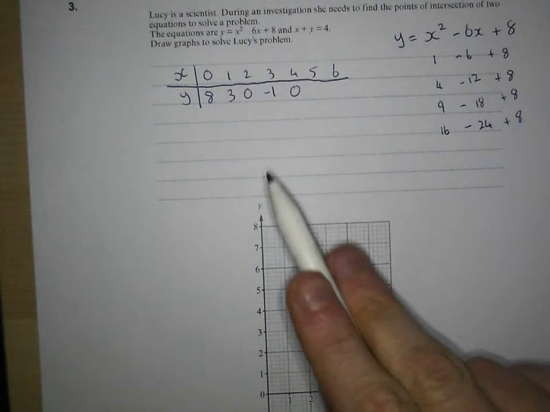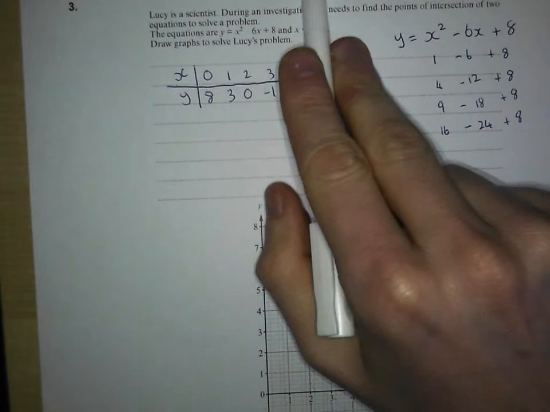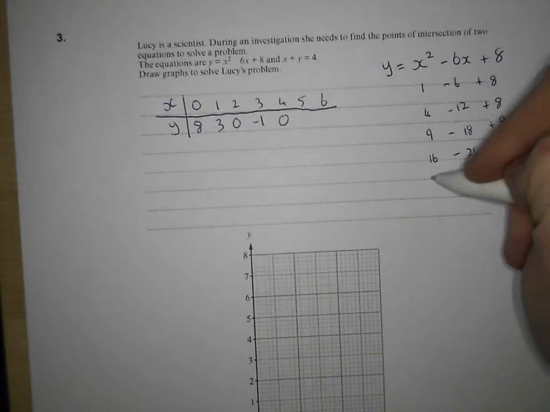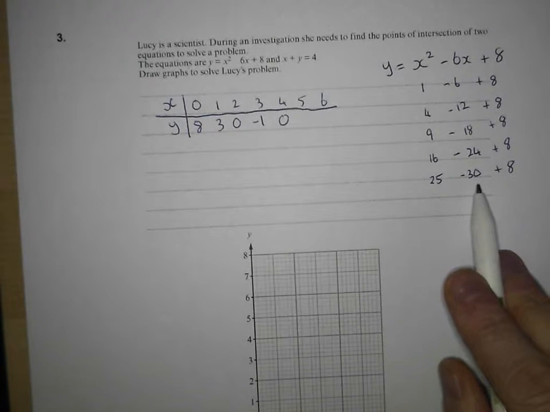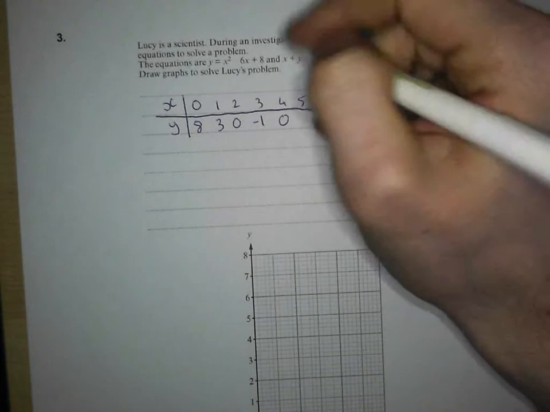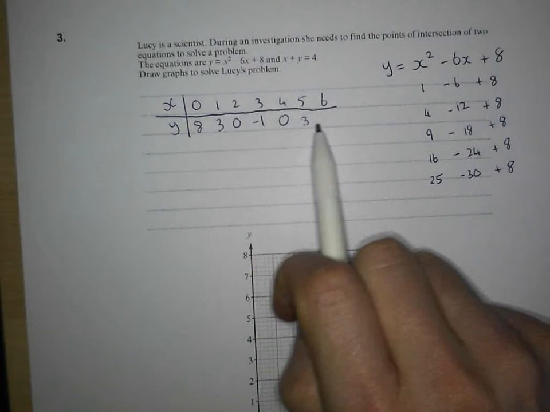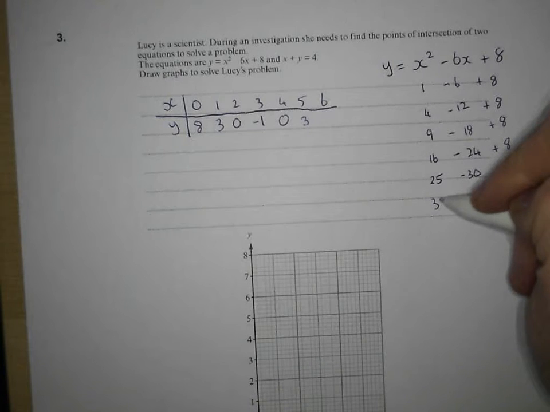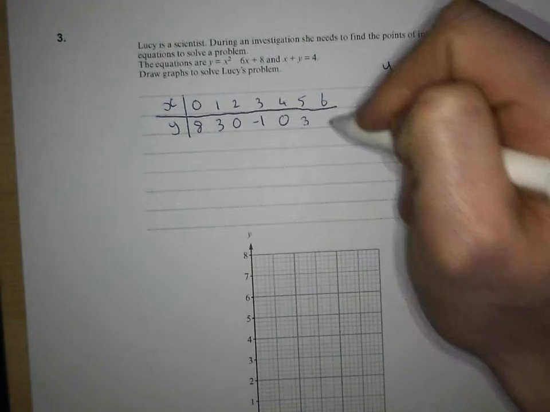Now don't panic if you've got a 0 there and a 0 there. This isn't a straight line, so you can repeat y values. This is actually good news because it's looking like we might be getting the curve that we hope for. When x equals 5, we get 5 squared is 25, minus 6 lots of 5, that's 30, plus 8. So 25 minus 30 is minus 5, plus 8 is 3. Can you predict what the next one's going to be? Look at the pattern: 8, 3, 0, minus 1, 0, 3. Fingers crossed it might be 8. x squared, 36, minus 6 lots of 6, 36, plus 8, and indeed there's my 8.